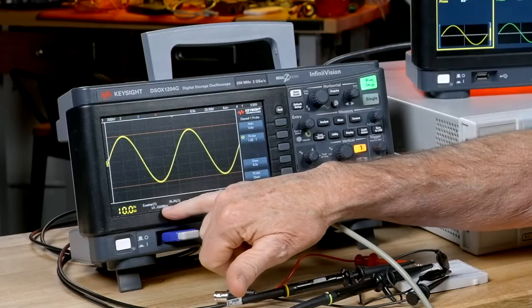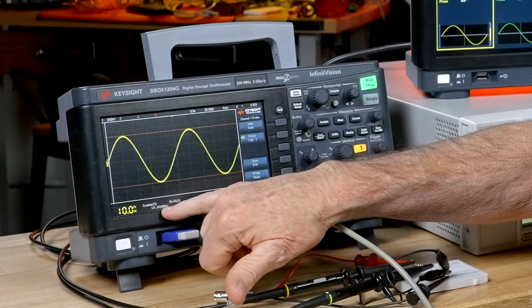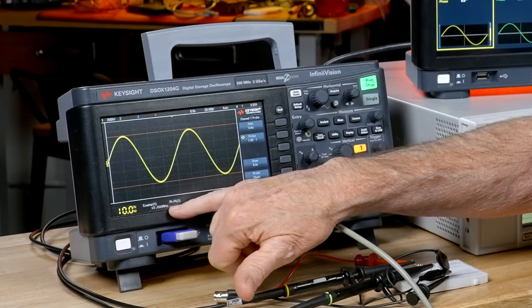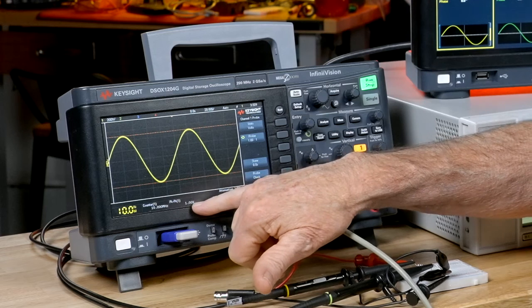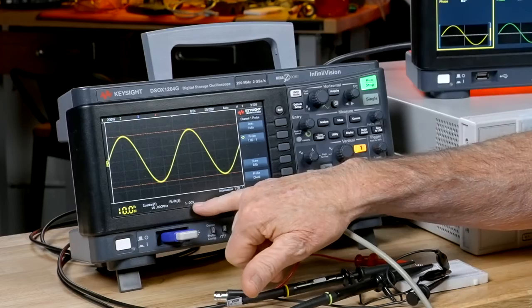First of all, there's a counter measurement, which I haven't talked about before. It has a 5-digit counter. You can see it reads 10.000 megahertz. And volts peak to peak says 1.01 volts, so pretty close to 1 volt.